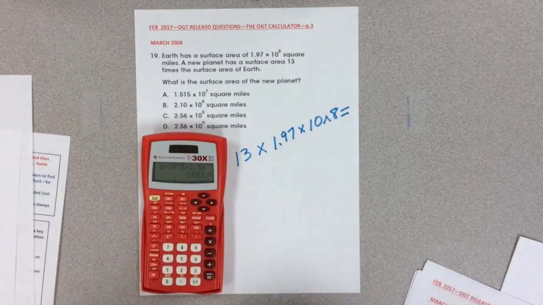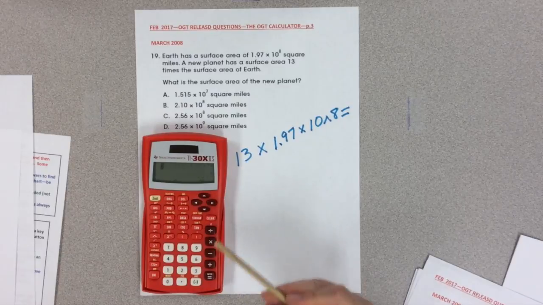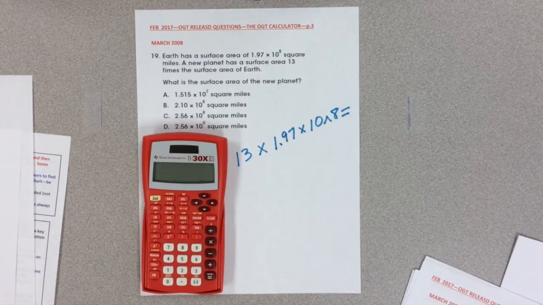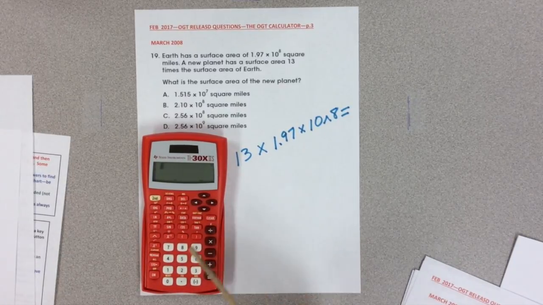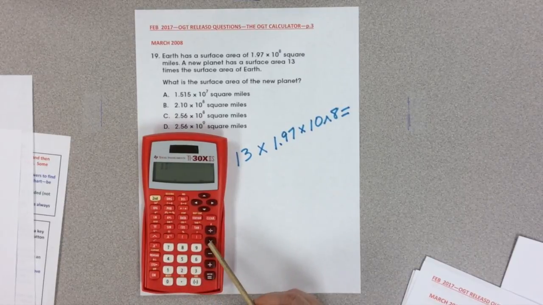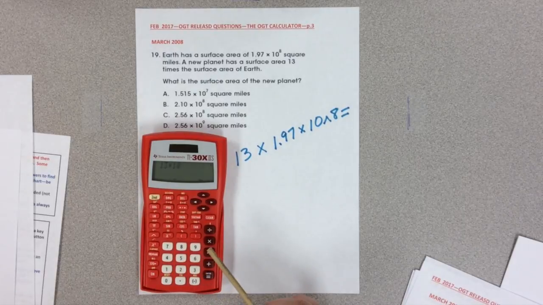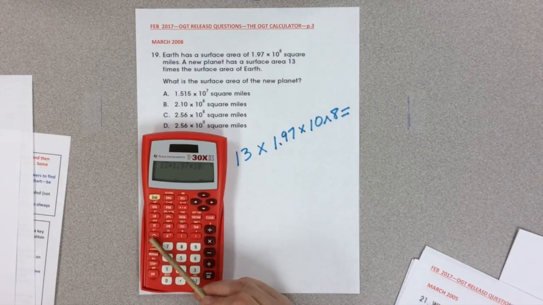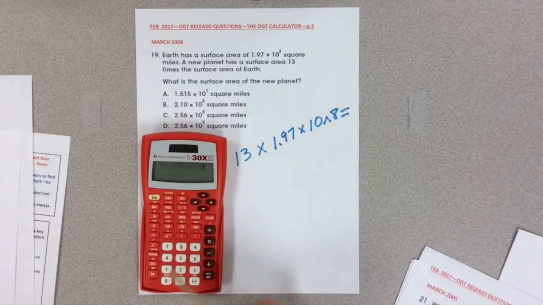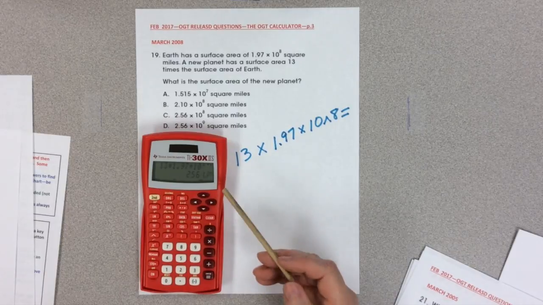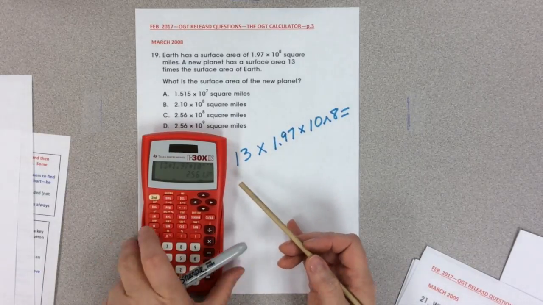So here's our trusty calculator again. Clearing our last example. It's still in scientific mode, so I'm just going to type what we have here. 13 times 1 point. I don't know if my point showed up. There we go. 1.97 times 10 caret 8. I'm pretty sure that's typed correctly. I'm going to press enter, and I get 2.561 and an exponent of 9.